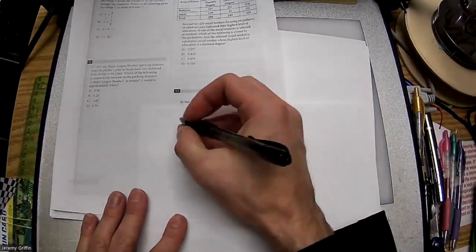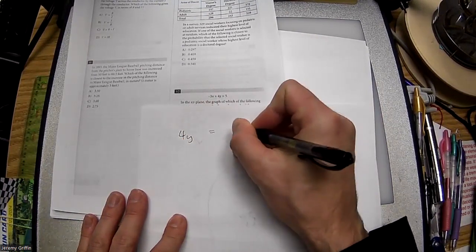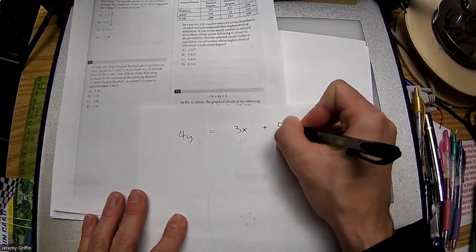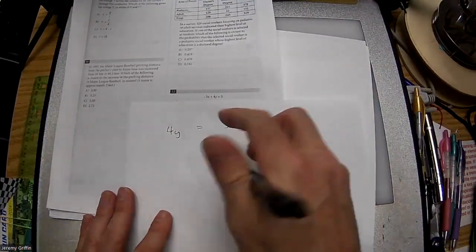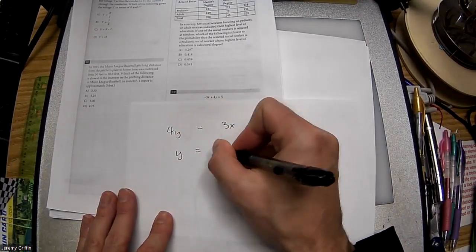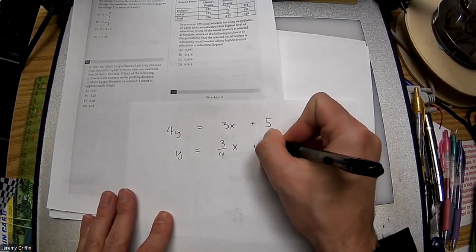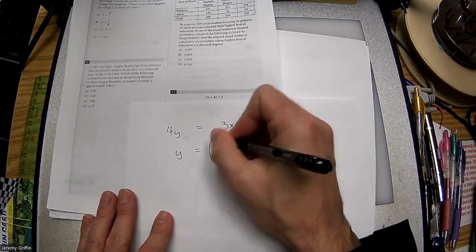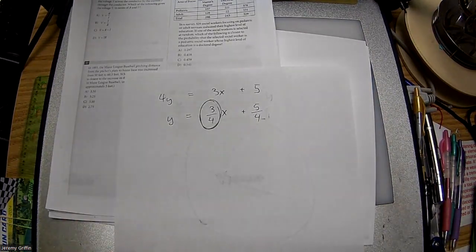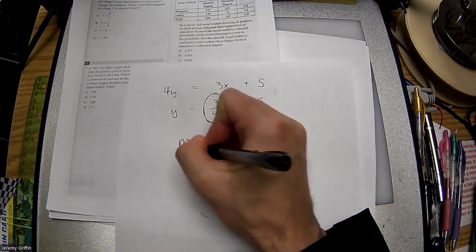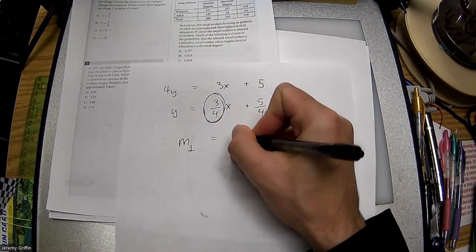So I'm going to rearrange this as 4y equals 3x plus 5. That'd be true too, right? And then divide by 4. y is equal to 3/4 x plus 5 over 4. You guys see the slope of the original line is up 3 over 4. Therefore, the perpendicular slope is equal to what?